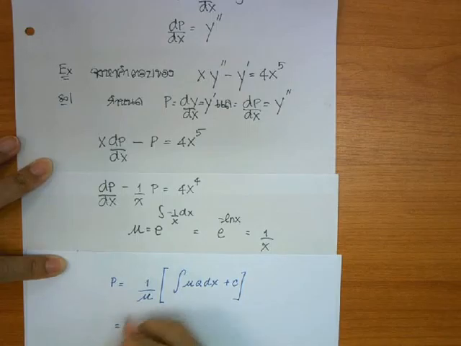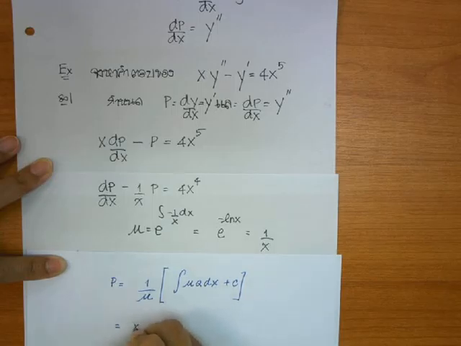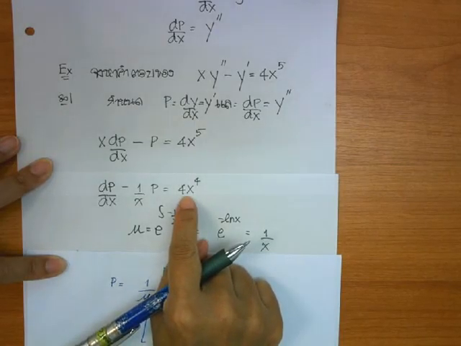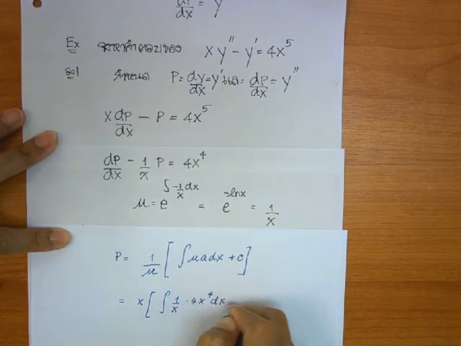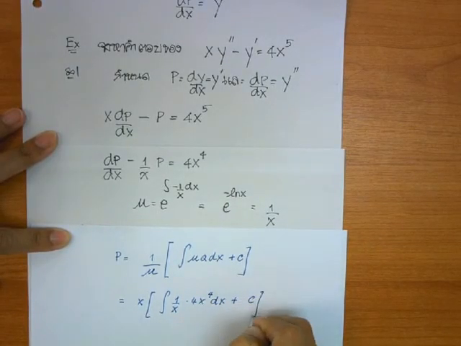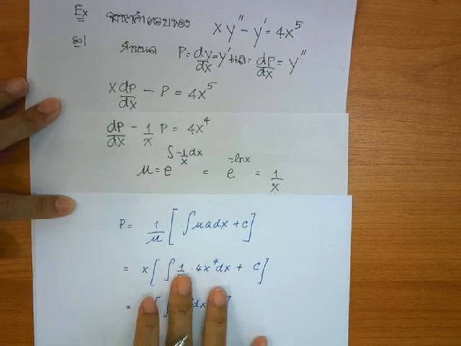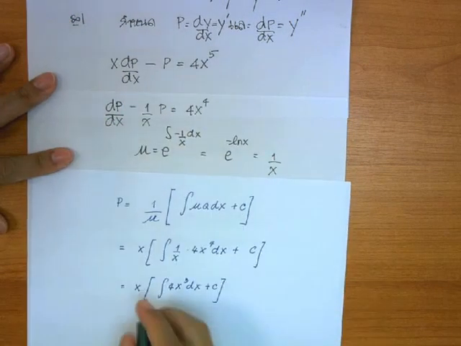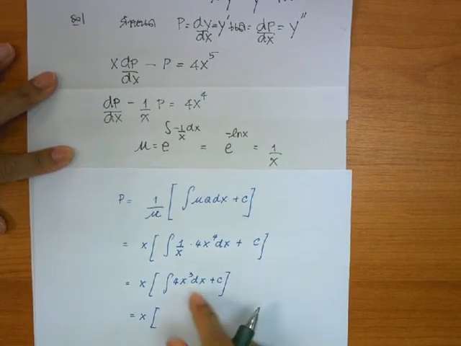Now, our integrating factor is equal to 1 over x, and 1 over that is x. Our q(x) is equal to 4x to the power 4. Equal to what? x to the power 4.